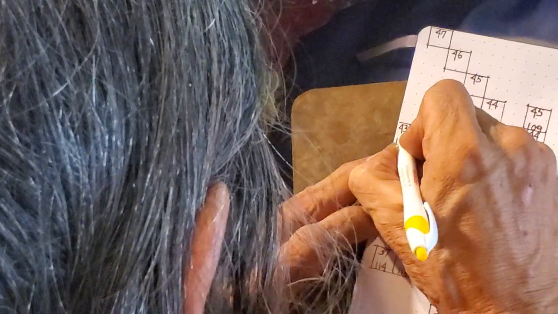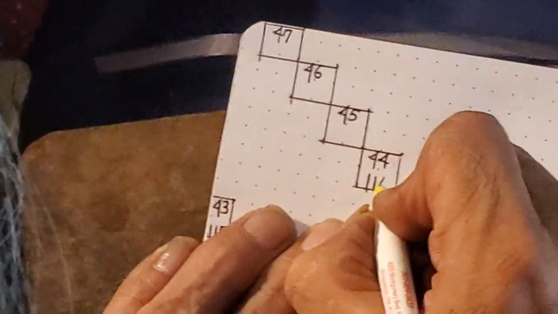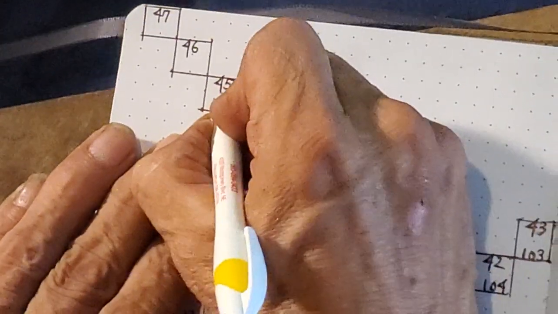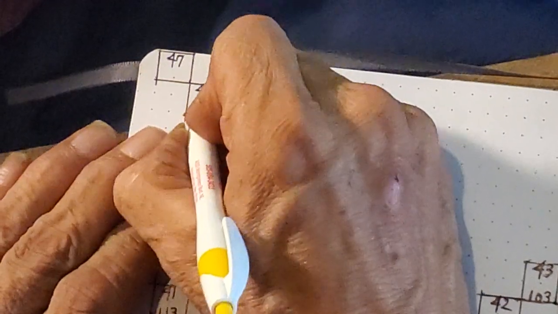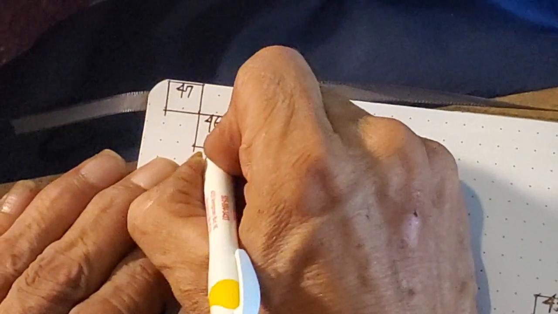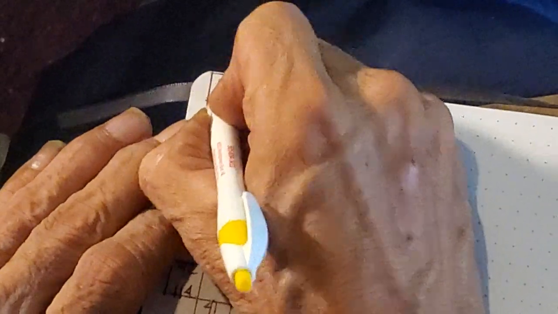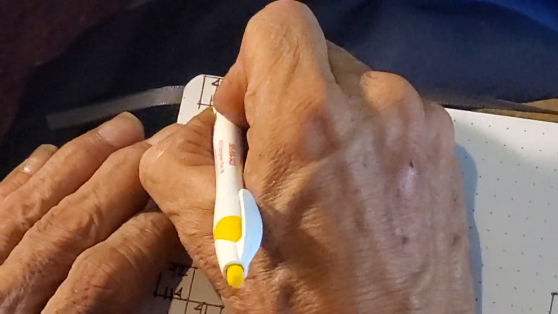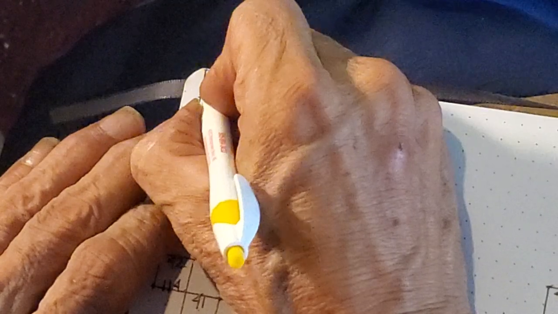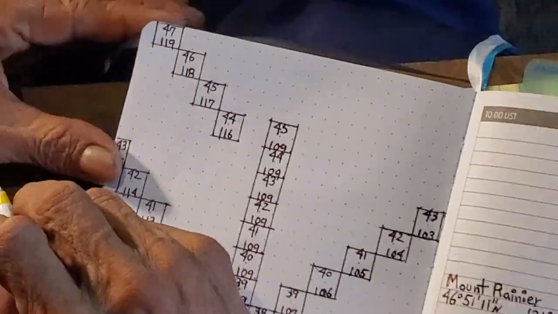You're at 115 now. So this will be 115, and I just keep counting up from that new starting point, which is here. 116, 117, 118, and 119. Okay, there you go.